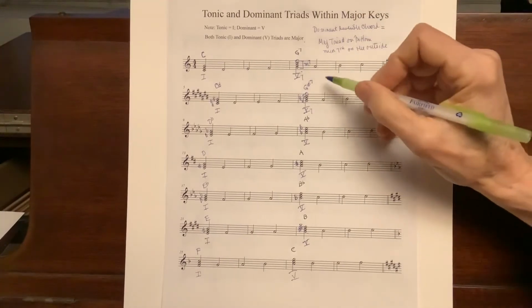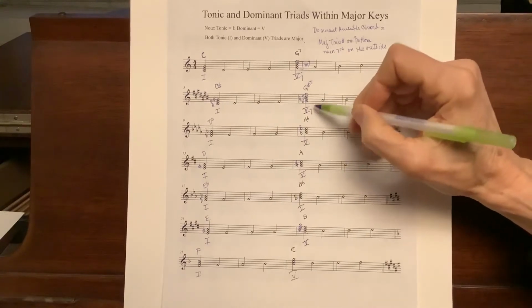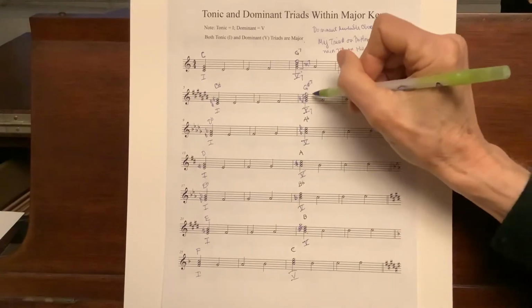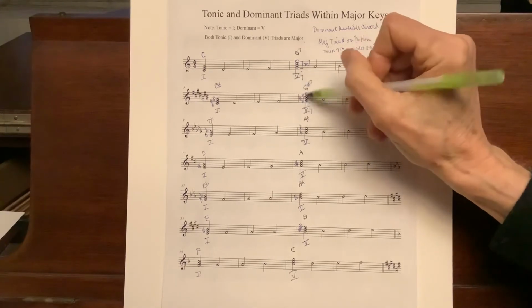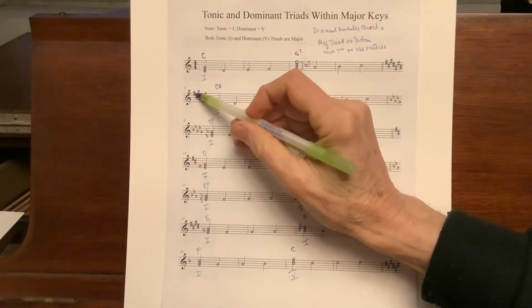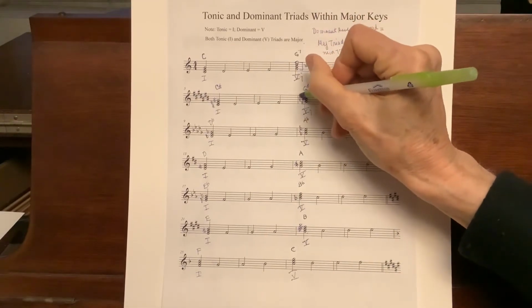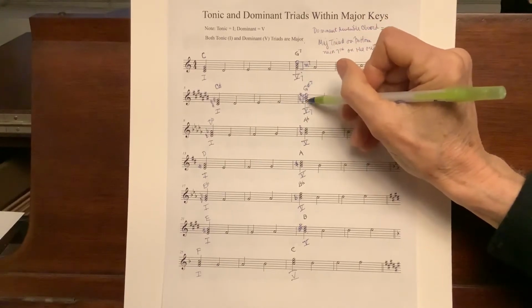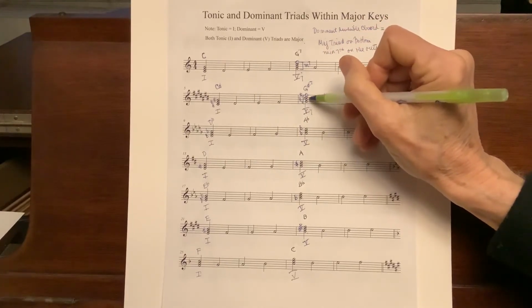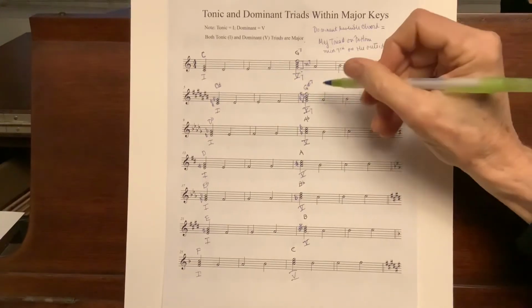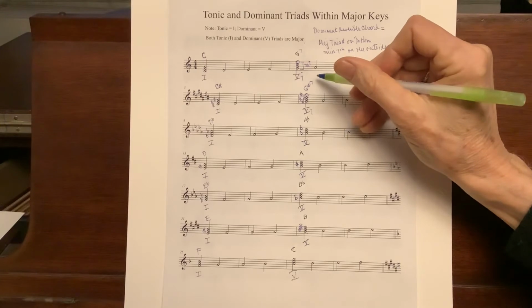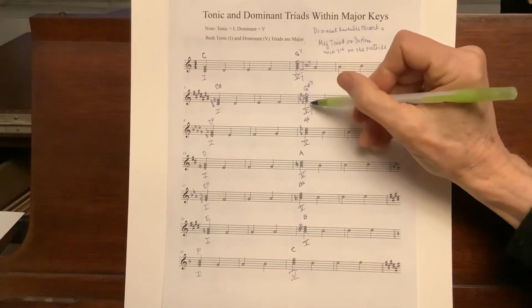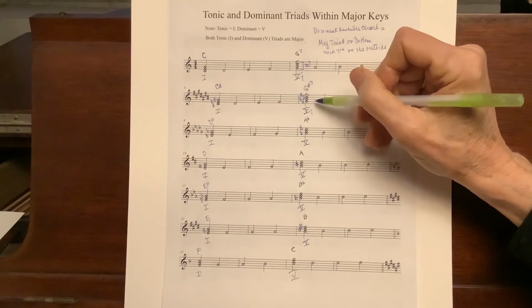So let's move on to C sharp major. The 5 chord is a G sharp 7th. I've simply added an F on the top, and then I consult my key signature, and I see that there's an F sharp, and we make that a sharp. So G sharp 7th is G sharp, B sharp, D sharp, F sharp. Let's say it together: G sharp, B sharp, D sharp, F sharp. I think 3 times is enough.